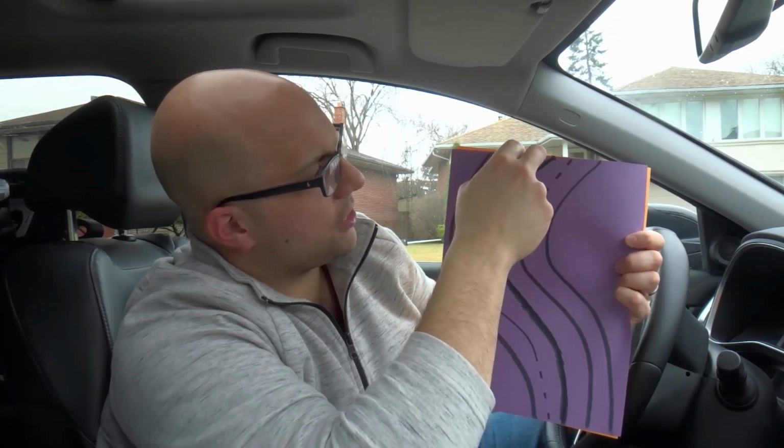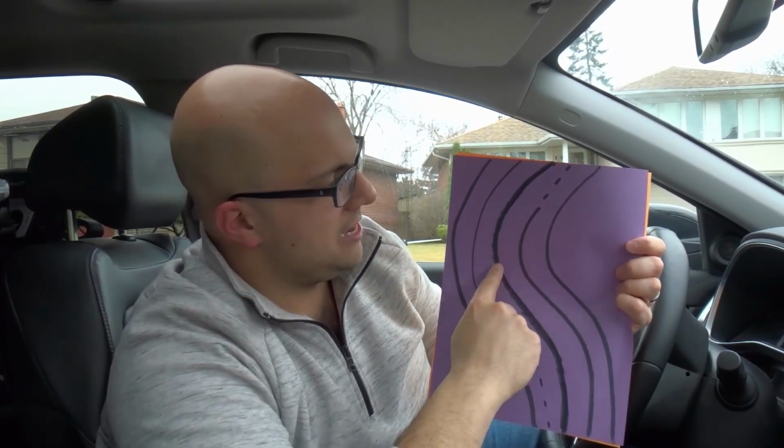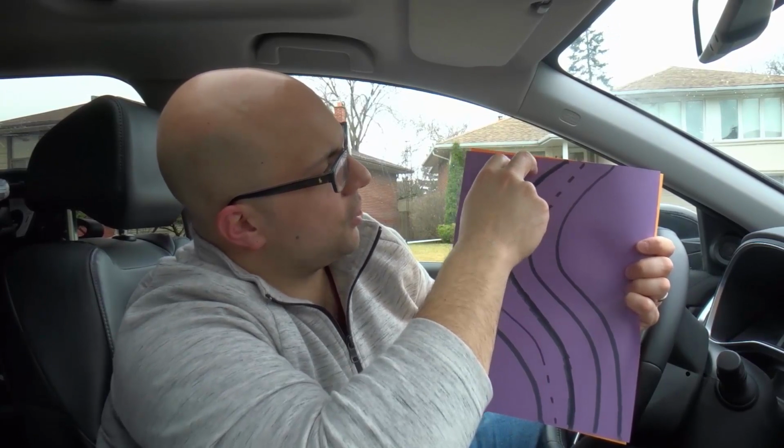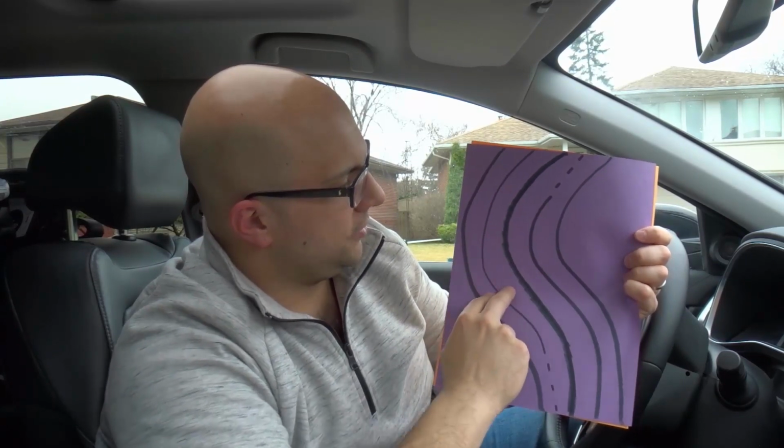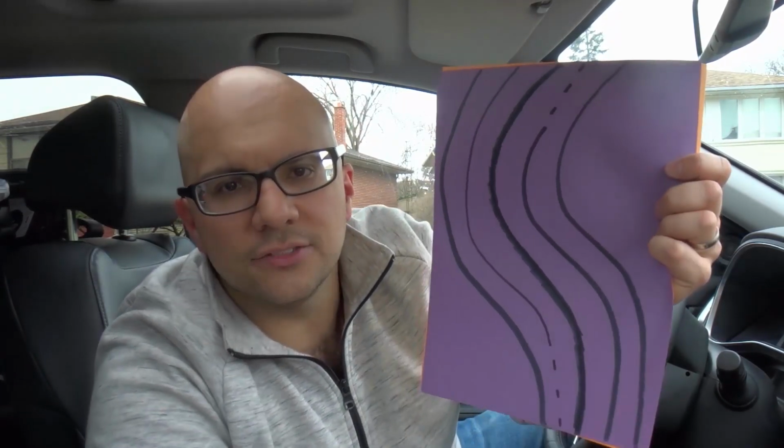Same thing in this direction. It's the other side of the imaginary yellow line. So these drivers are going this way. They can't switch lanes here. It's a solid white line. But as soon as they get here, it turns to a dotted white line. They can now switch lanes, okay?